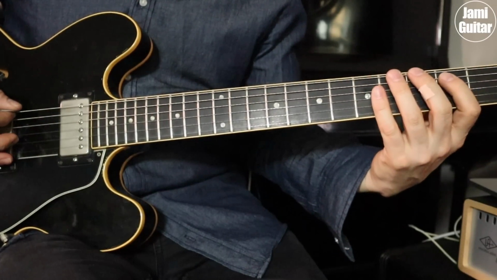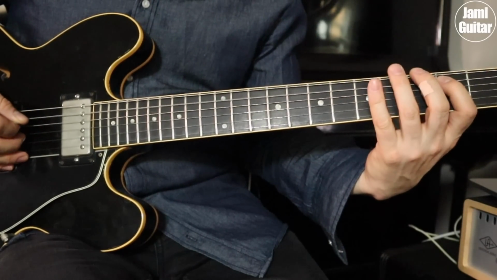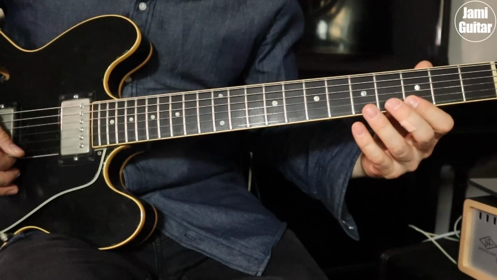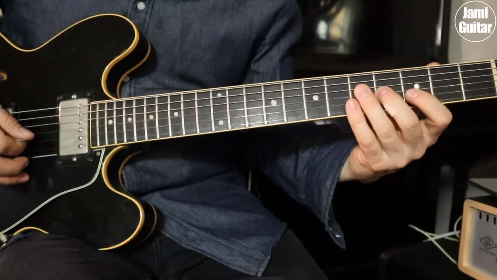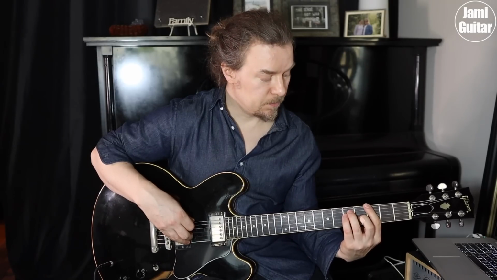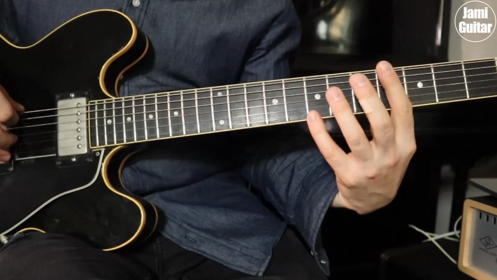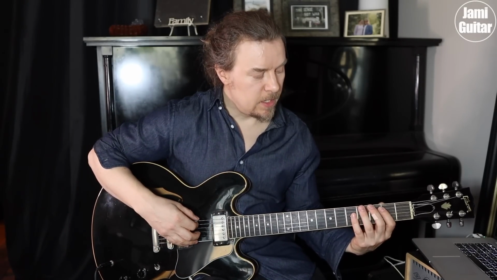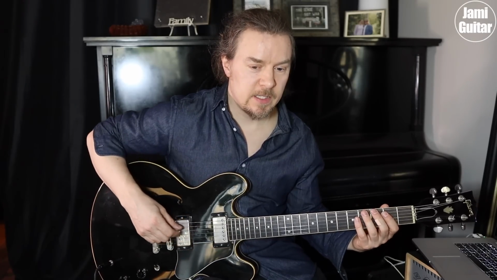I will show you the major triad in this position. So it's this G, B, D, and G, B, D, and G. So it's very important to keep your position all the time when you're playing in these positions. Don't move, don't take notes from other positions or anything like that when you're rehearsing these. So the G major scale is like this.